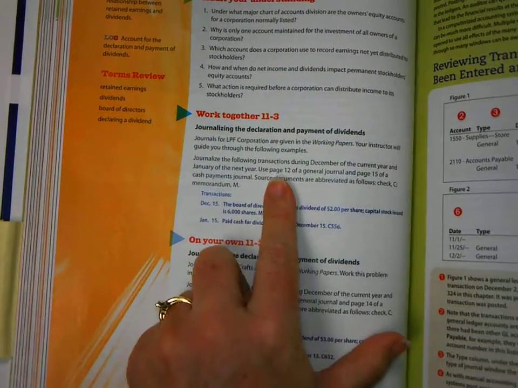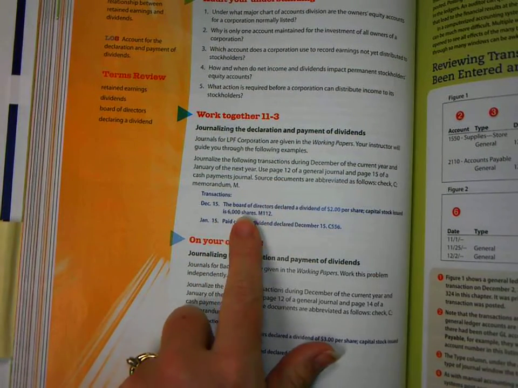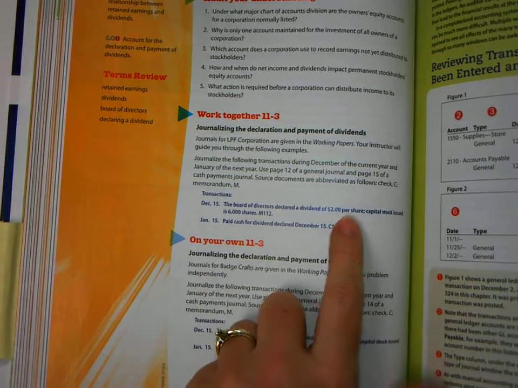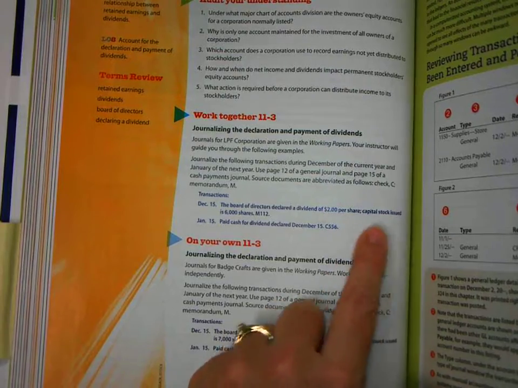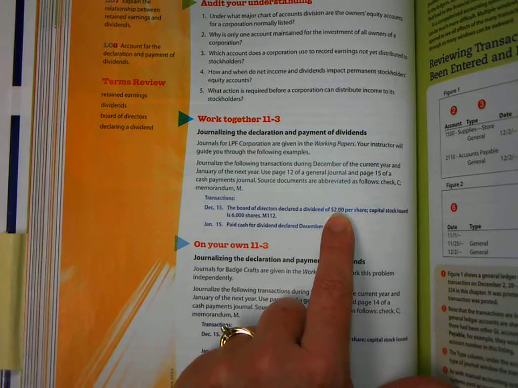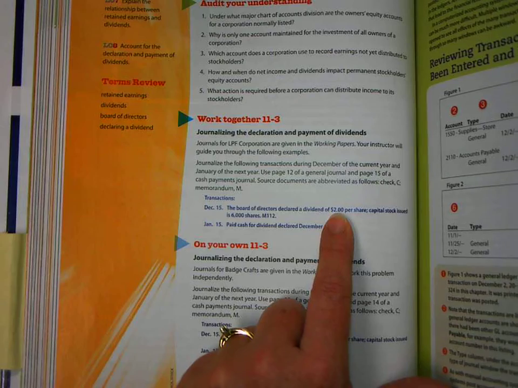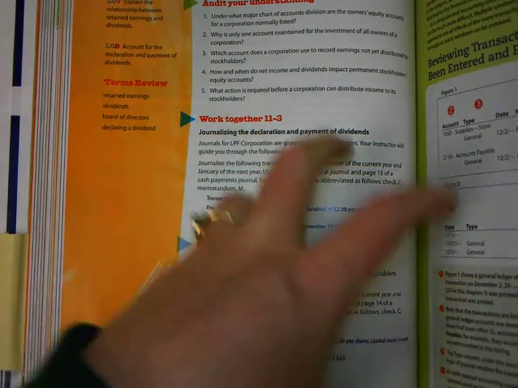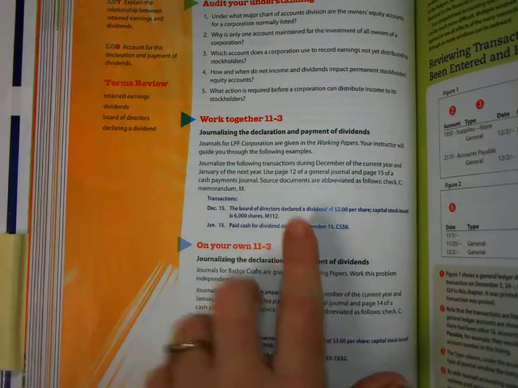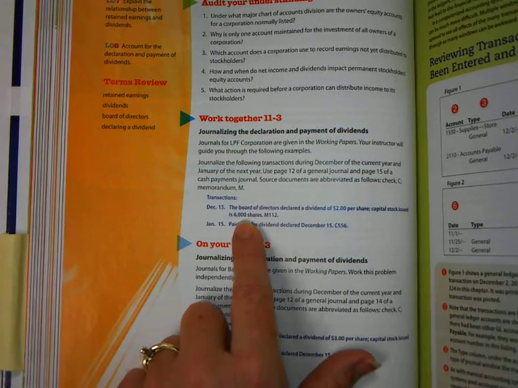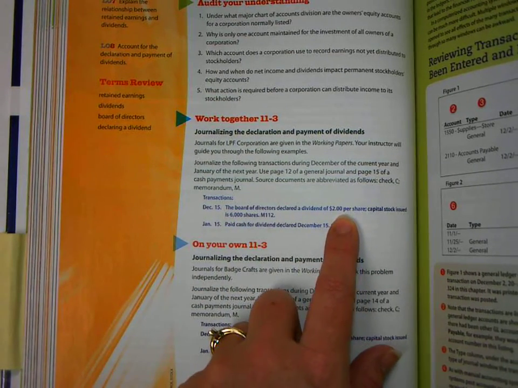All right, so let's look at the transaction real quick. It gives us again the page number. On December 15th, the board of directors declared a dividend of $2 per share. Capital stock issued 6,000 shares. So there's 6,000 shares out there. They're not worth $2 a share; they're getting a dividend of $2 a share. After this transaction, they're going to divvy it up between the different owners, but for this initial transfer, we're just doing it as a large group. So 6,000 times 2 would be $12,000.